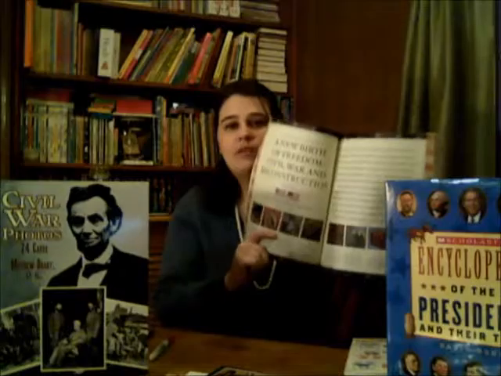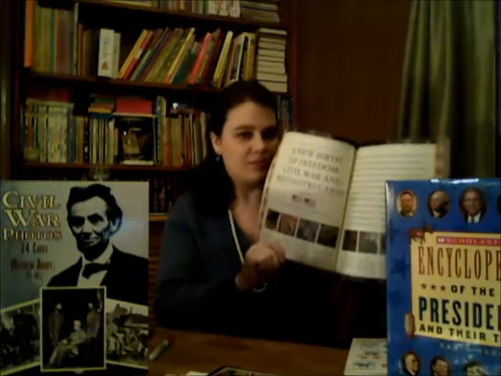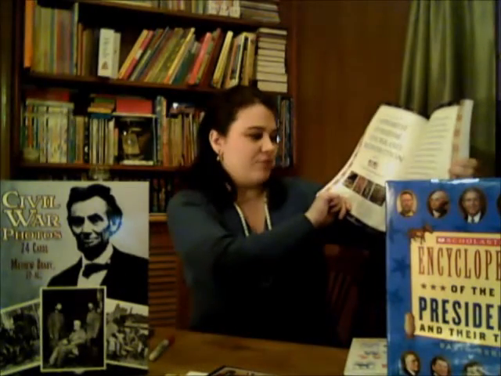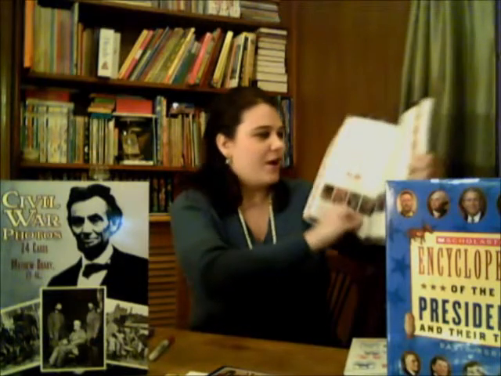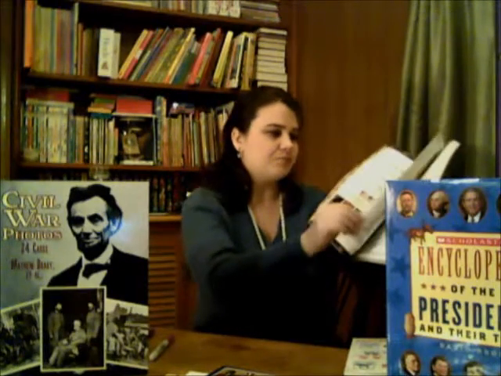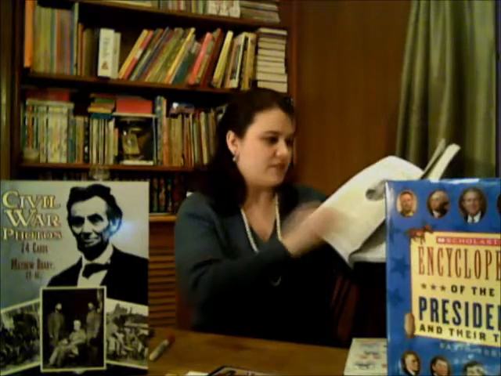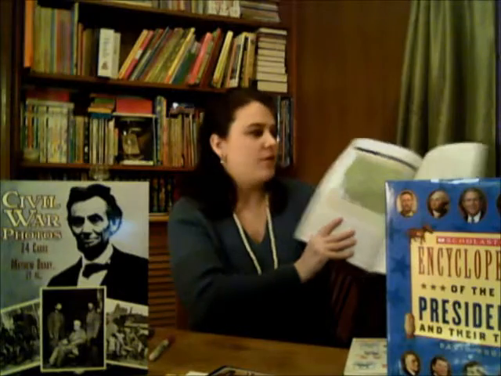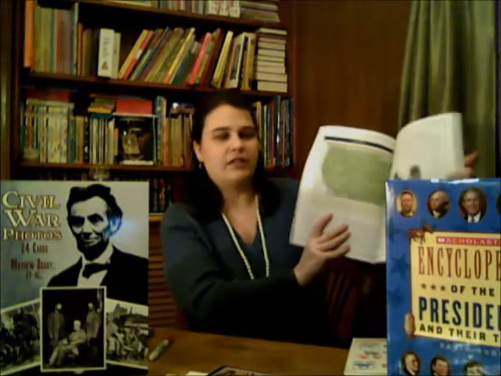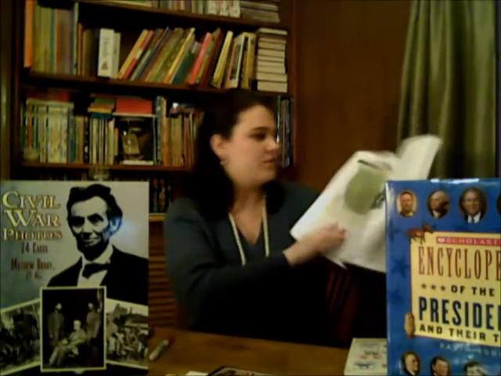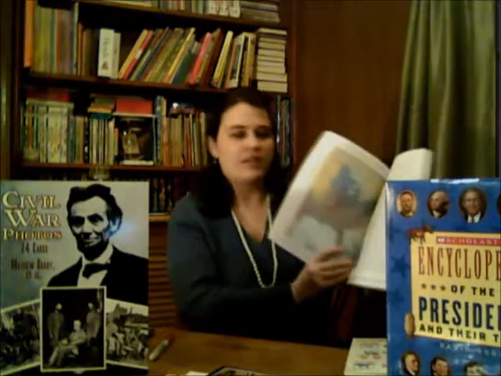Again, at the bottom you have a timeline. In this case, it's a picture timeline, which I really appreciate for the younger kids. A lot of information is found on the next several pages. Just talking about different people. There's a map here, outlining the trails. Lots of good details and facts in this.